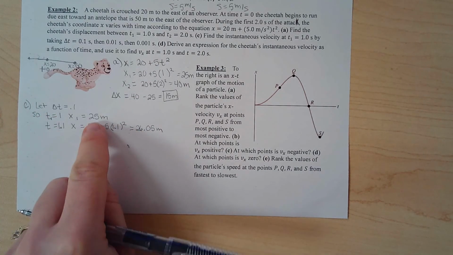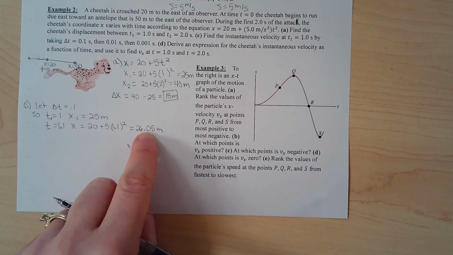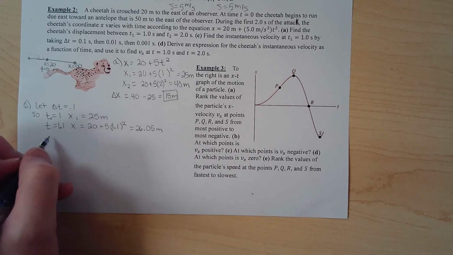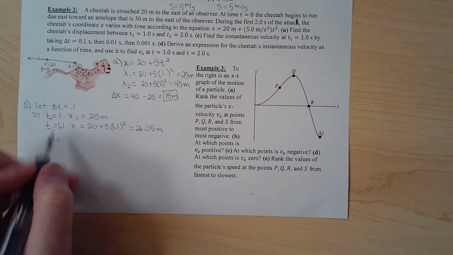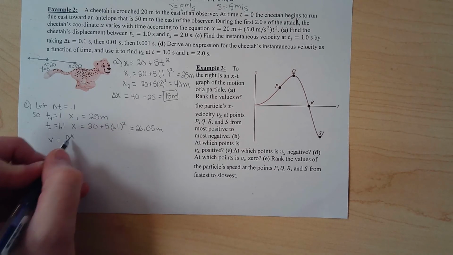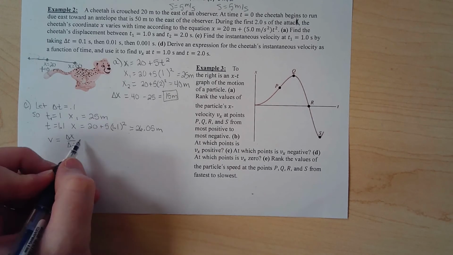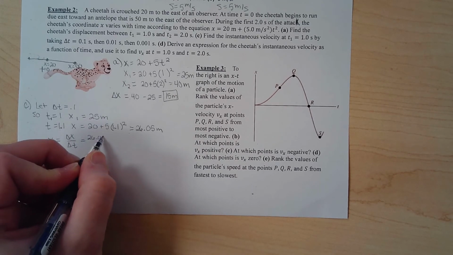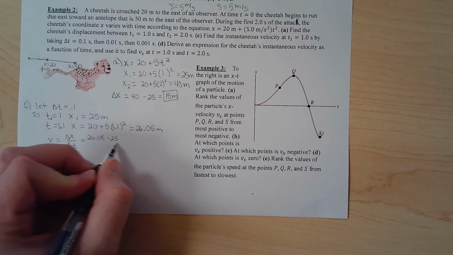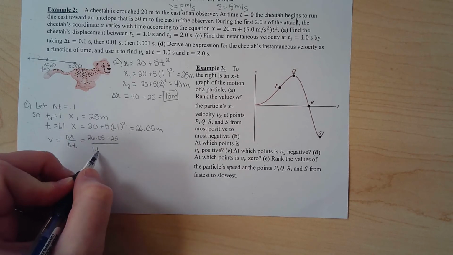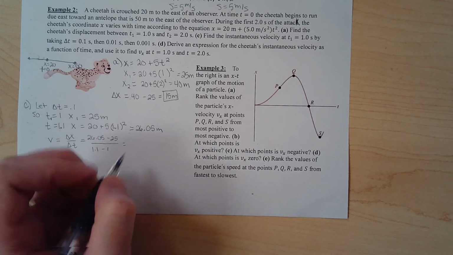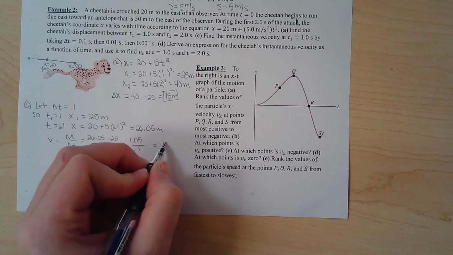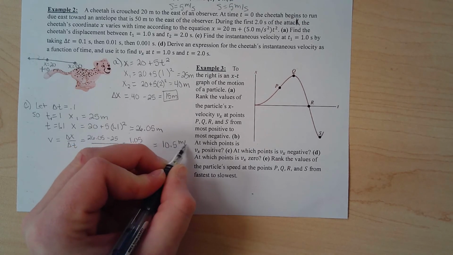And it makes sense that, you know, a little bit of extra time, he's a little bit further along. So if we are going to find the velocity at that point, we learned that velocity is the change in our x's over the change in our t's. So the change in these two x's is 26.05 minus 25 over the change in our t's is 1.1 minus 1. So we end up getting 1.05 over 0.1. So we end up getting 10.5 meters per second.